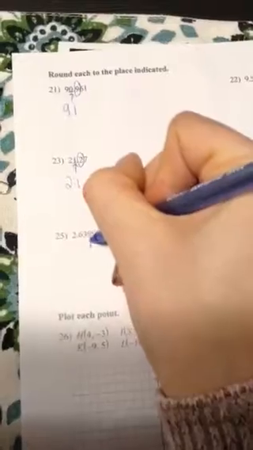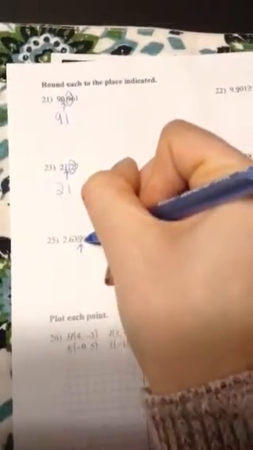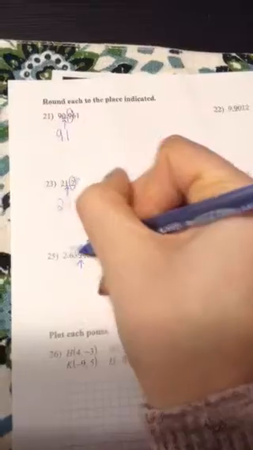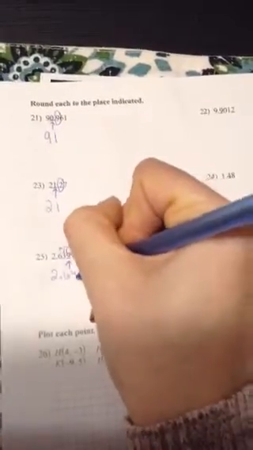Probably the trickiest one is 25. So I want to round to this 9, but this 9 is going to make this 9 go up to a 10. When it goes up to a 10, that means I'm adding a place to the 3 as well. So this would become 2.640. So once again, this 9 made this go up to a 10, which means I also had to make the 3 go up to a 4.